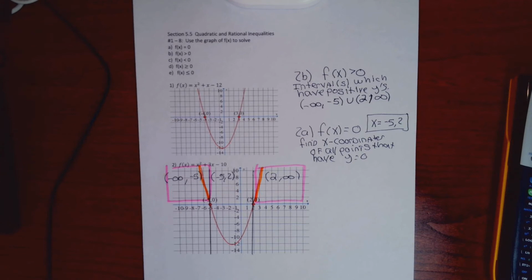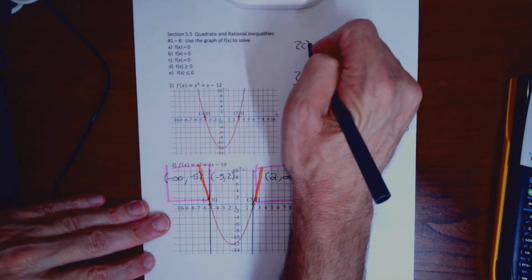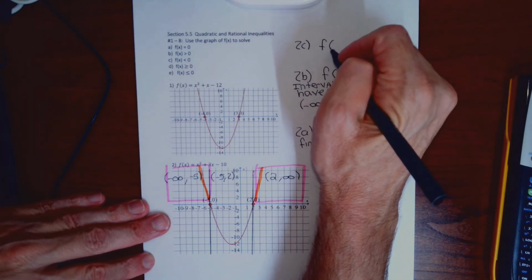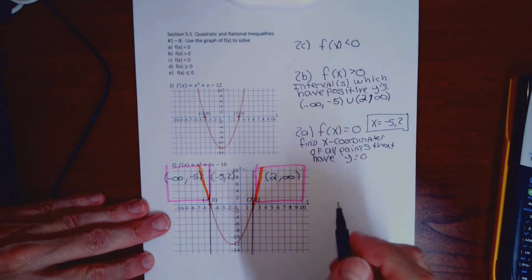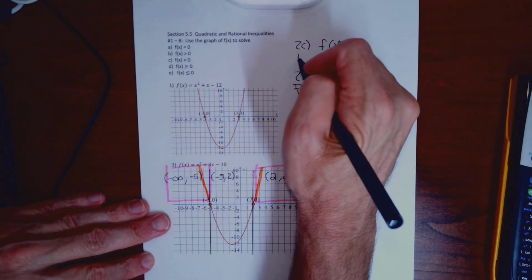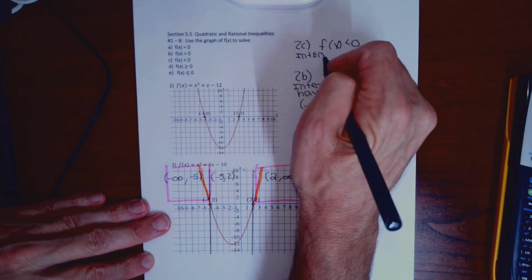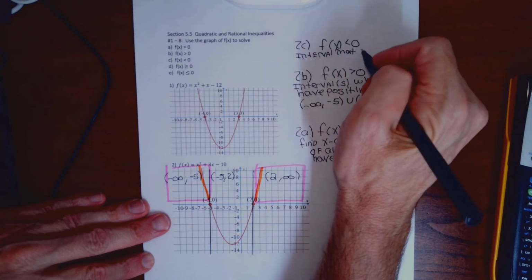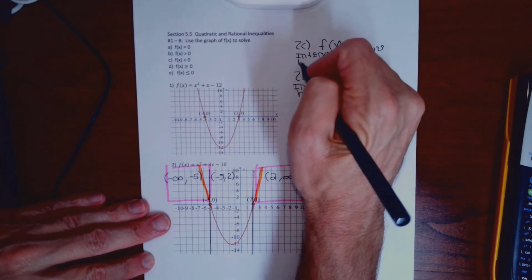The last business that I need to worry about before I start getting a slightly new concept is the answer to part C, where f of x is less than 0. This is the intervals. In this case, it's just going to be an interval, that the points have y's which are negative.